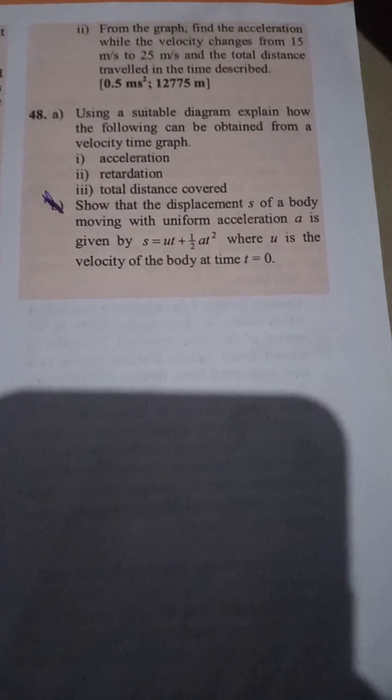So for the assignment, we are doing question 48b. Show that the displacement s of a body moving with a uniform acceleration a is given by s equal to ut plus half at squared, where u is the velocity of the body at time t equal to 0. So what the question is telling us is that you should prove that formula, right? You should show that s is equal to ut plus half at squared.